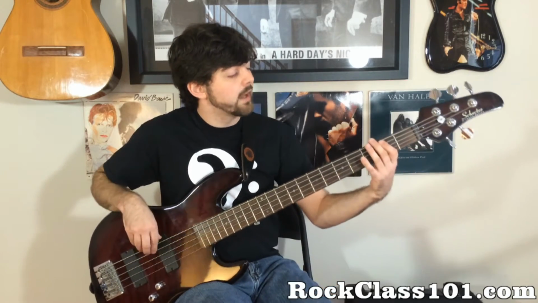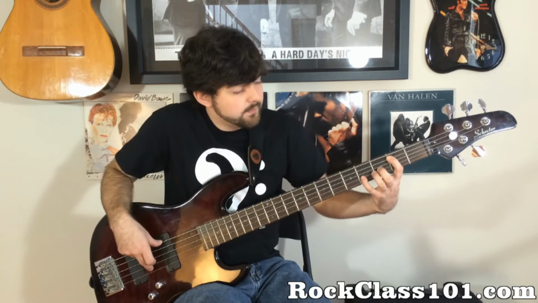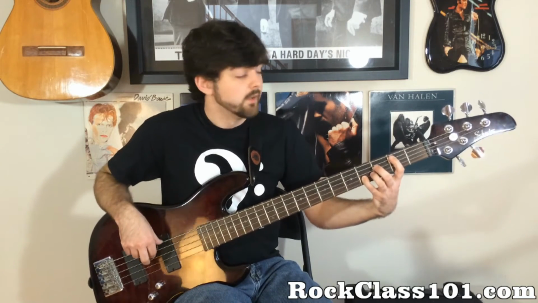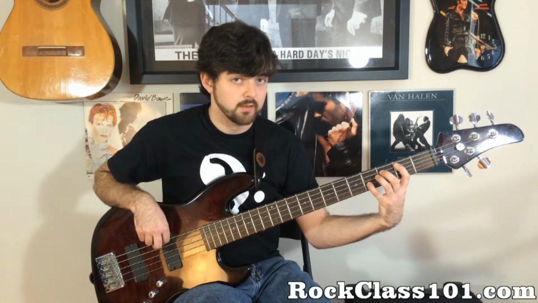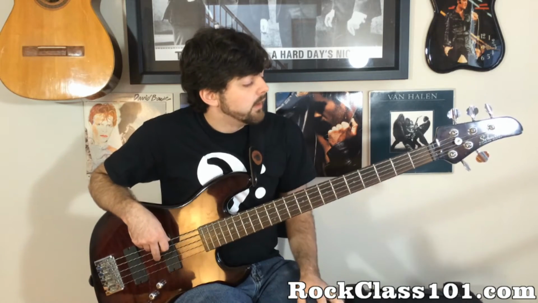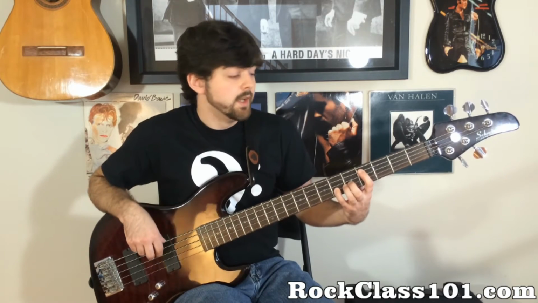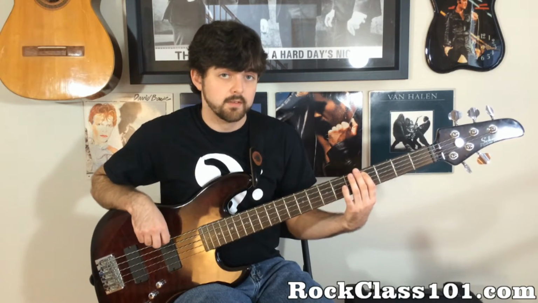We're going to start on the 2nd fret on the A string, and we're going to play the 2nd fret, then 4th fret on the G, then back to the 2nd fret. Then we're going to go up, and you can either slide to the next note or just go to the next note. This is going to be 4 on the A, 6 on the G, then back to 4 on the A.